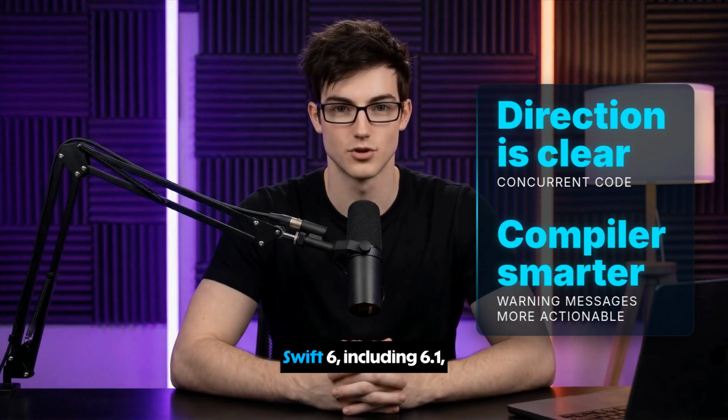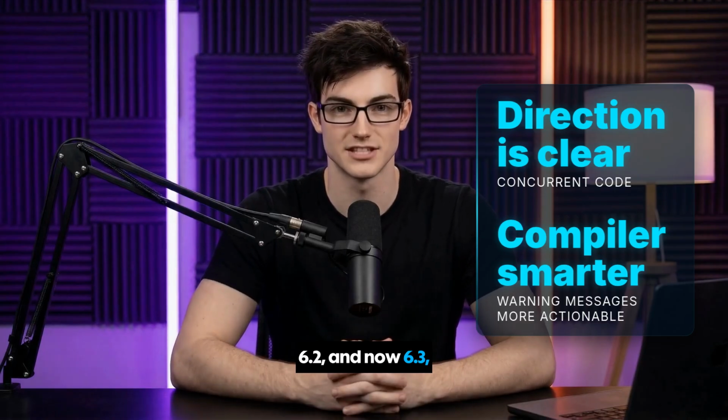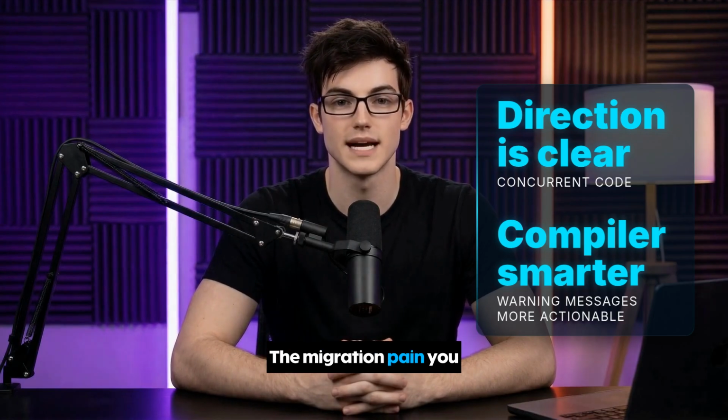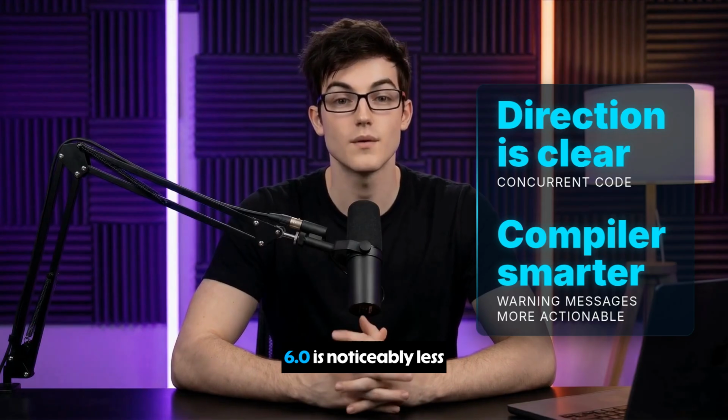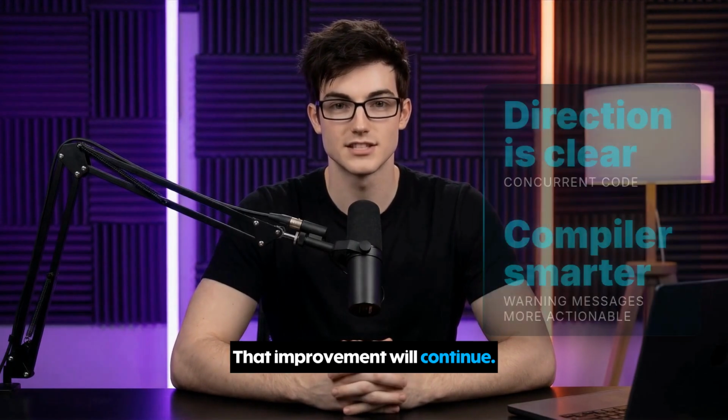Each point release of Swift 6, including 6.1, 6.2, and now 6.3, is making the compiler smarter and the warning messages more actionable. The migration pain you feel today in Swift 6.0 is noticeably less in Swift 6.3. That improvement will continue.